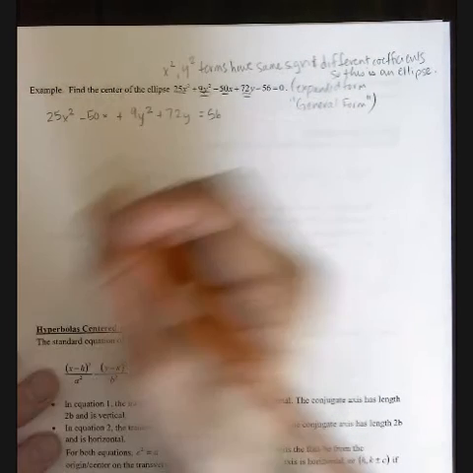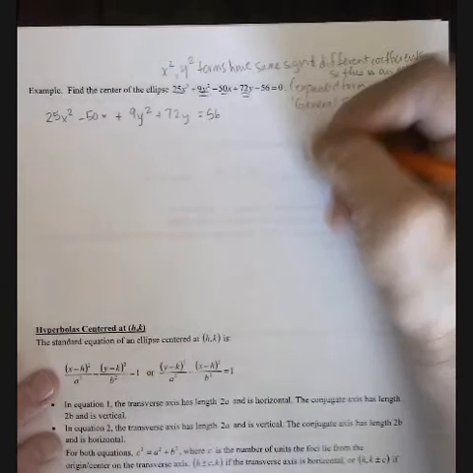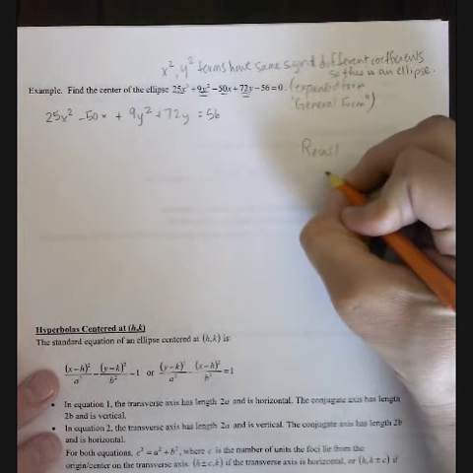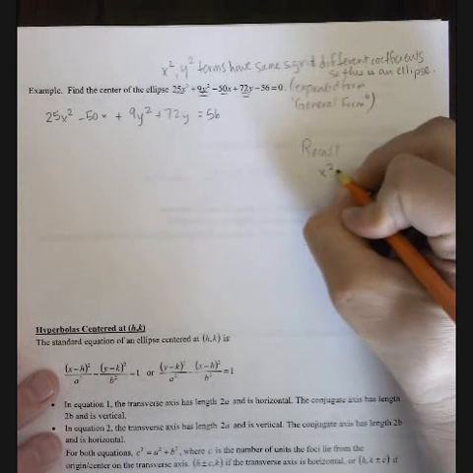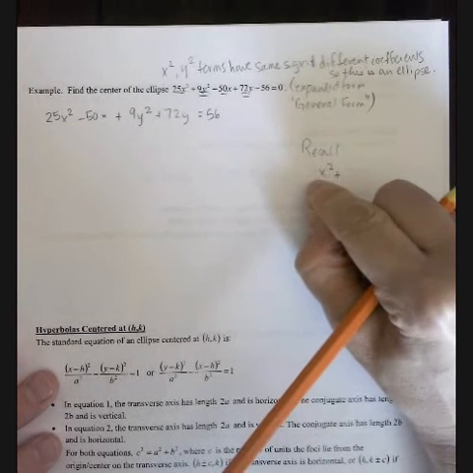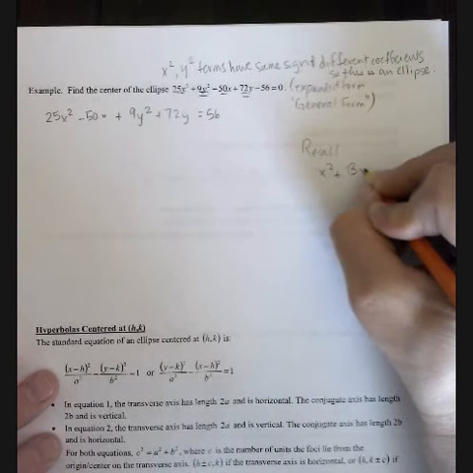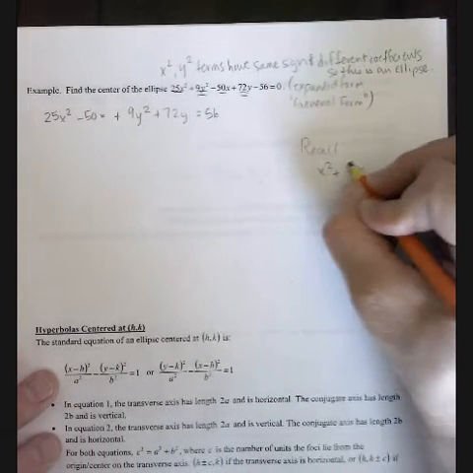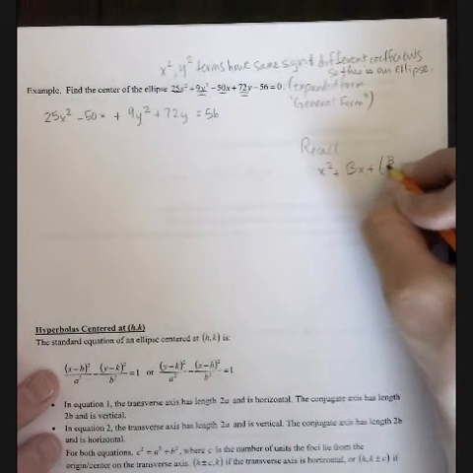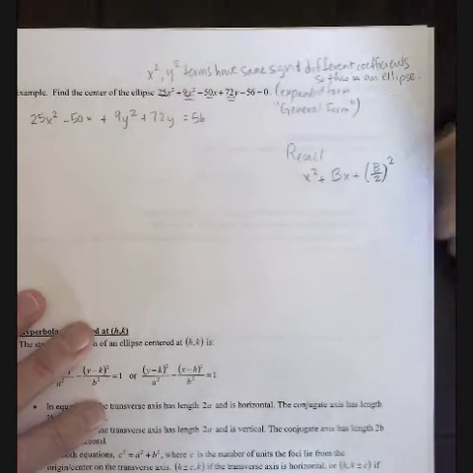Next, we want to complete the square. So recall when we complete the square, we want to start with an x squared term that has a 1 in front, and then whatever our coefficient is on the middle term, we're going to call it b. So you take b, you divide it by 2, or cut it in half, in other words, and then you square that, and that gives us a perfect square.